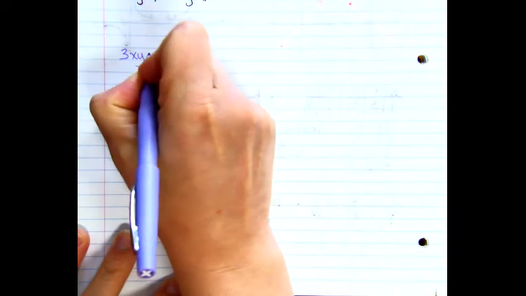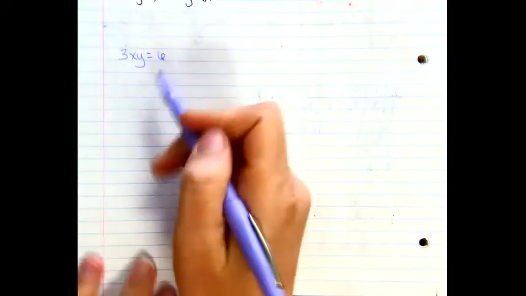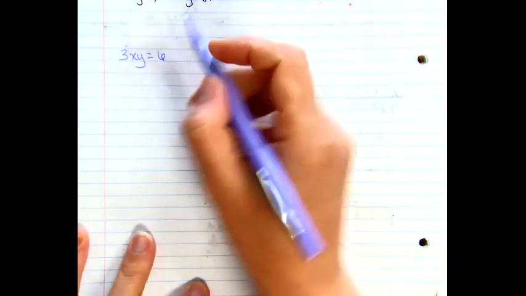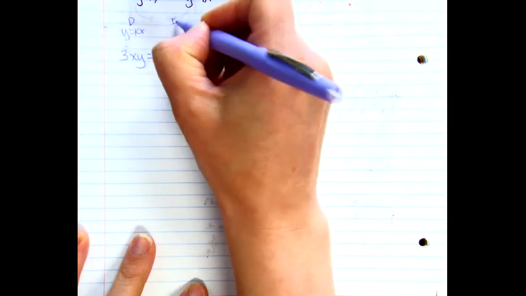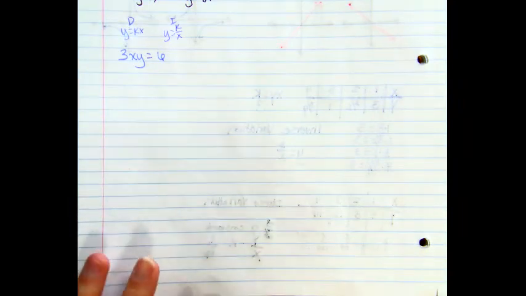Besides being given tables, you might also be given equations. So for example, I could give you this: 3xy equals 6. If I want to know what type of equation I have here, I need to write it as, remember, direct, y equals kx. Inverse, y equals k over x. So I need to see if this can be rewritten in either one of those forms.